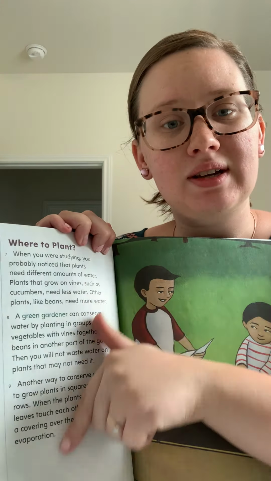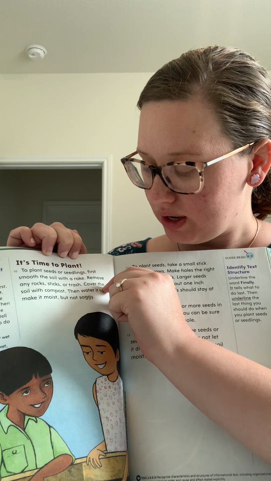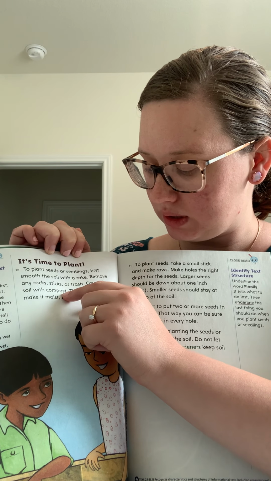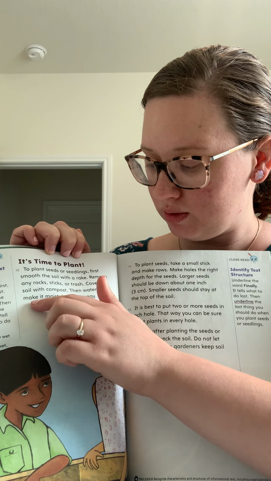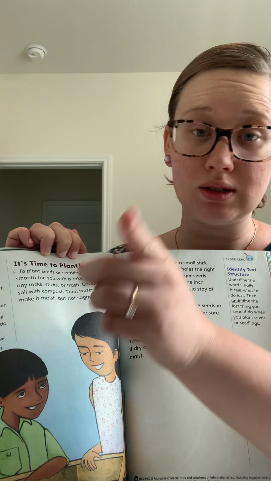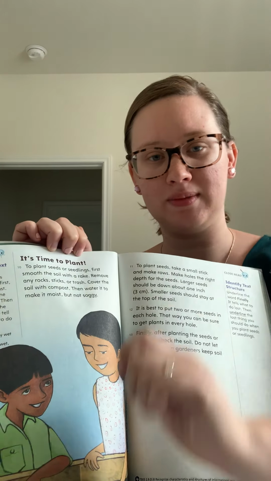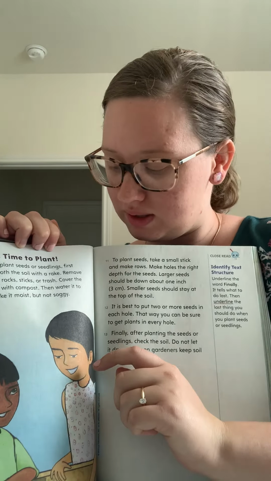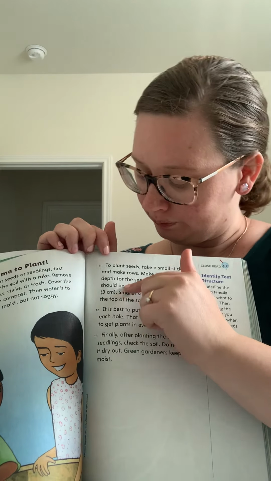It's time to plant. To plant seeds or seedlings, first smooth the soil with a rake. A rake is kind of like a fork that helps you dig into the dirt. Remove any rocks, sticks, or trash. Cover the soil with compost, then water it to make it moist, but not soggy. There's that word that Miss Clower talked about from Esme's Roses, moist.